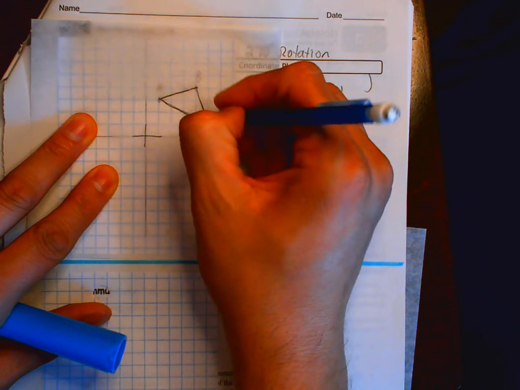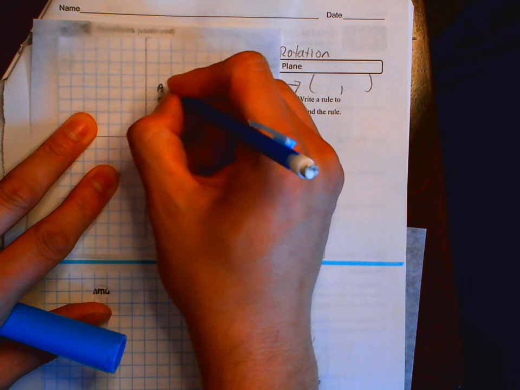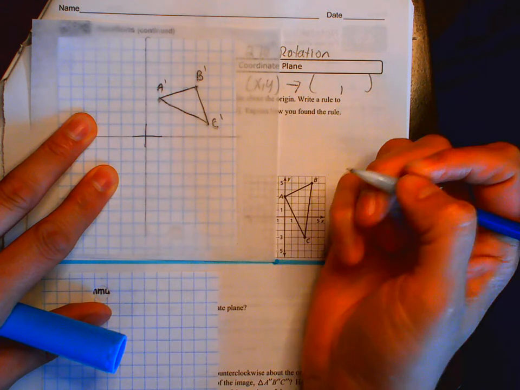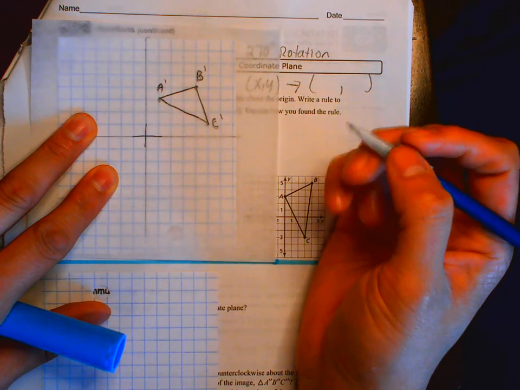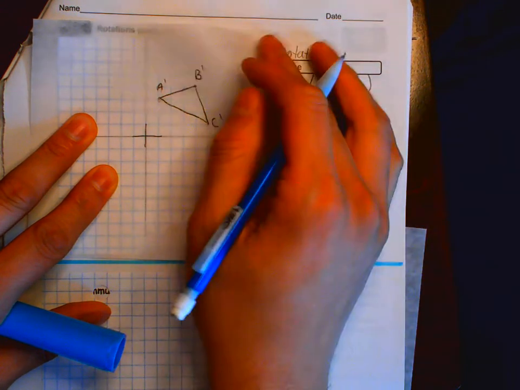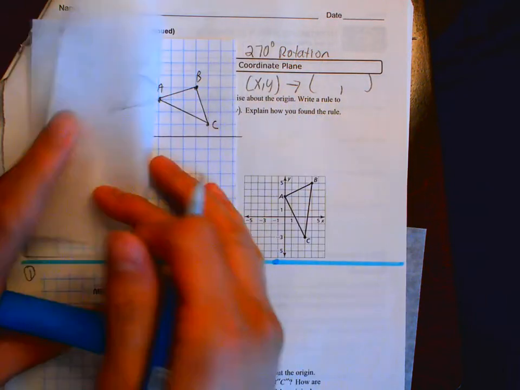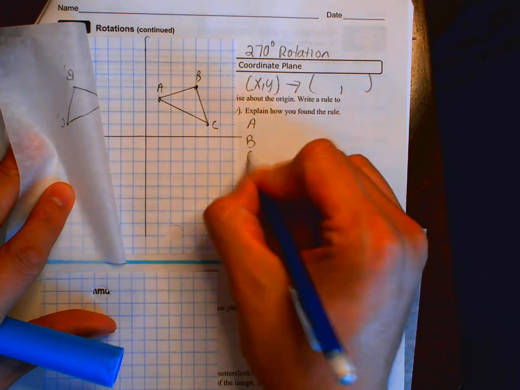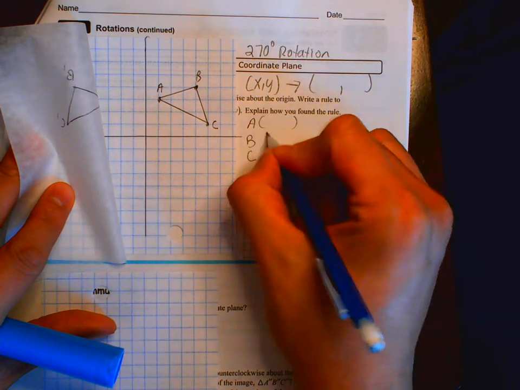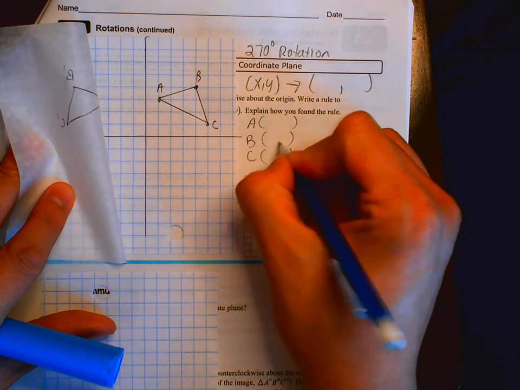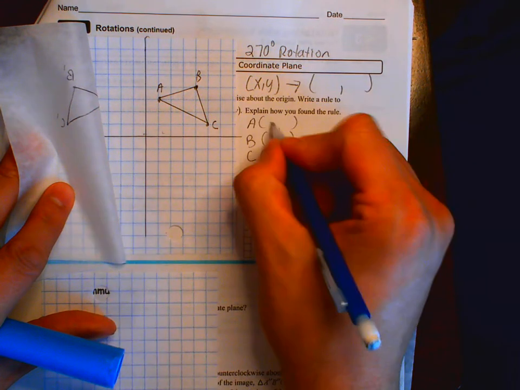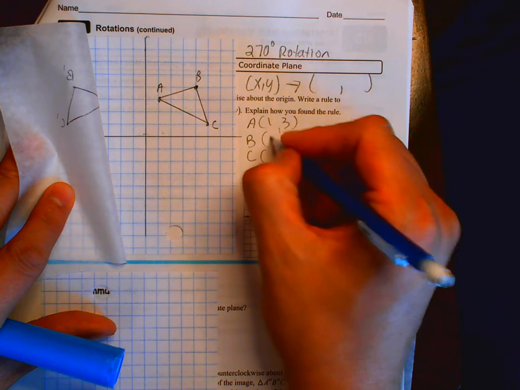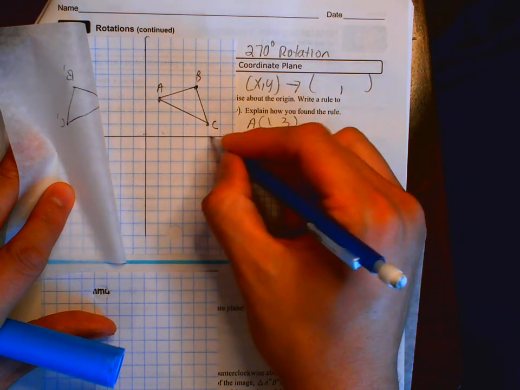But when you copy the vertices, copy them A prime, B prime, and C prime. Now I'm going to go ahead and write down the coordinates of the pre-image. So A, B, and C. Okay, A is 1, 3. B is 4, 4. And C is 5, 1.